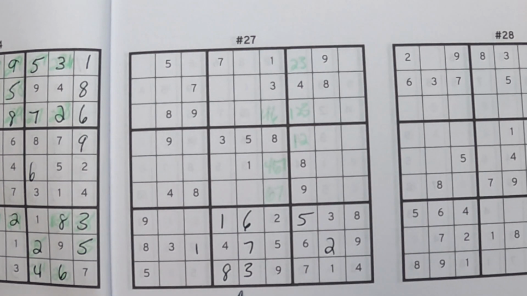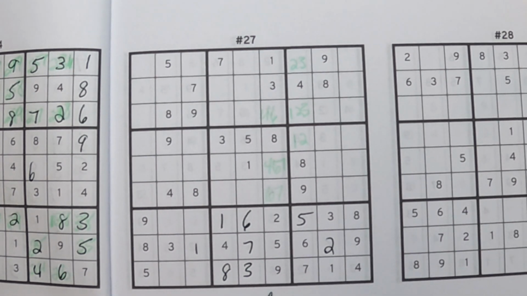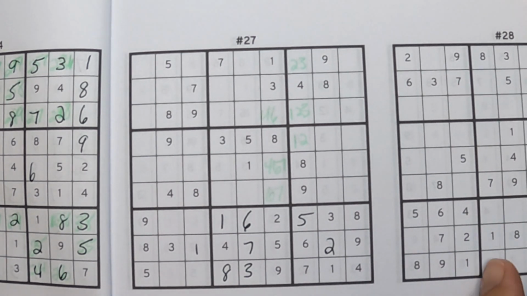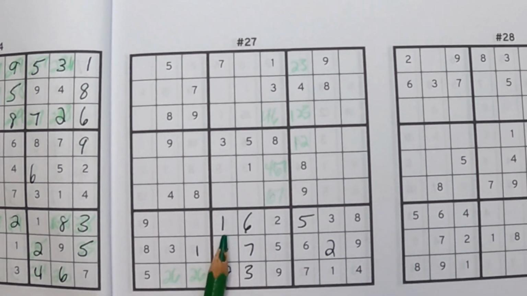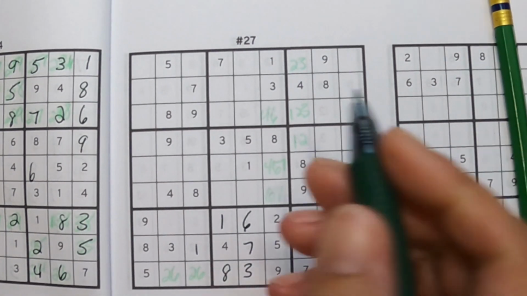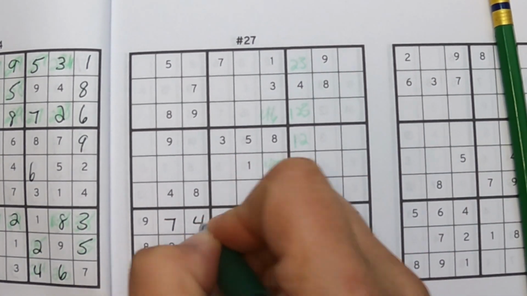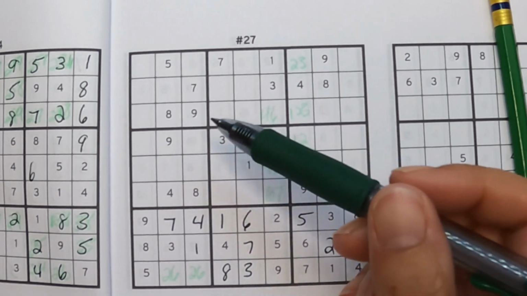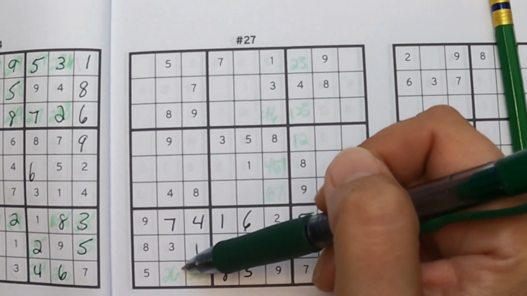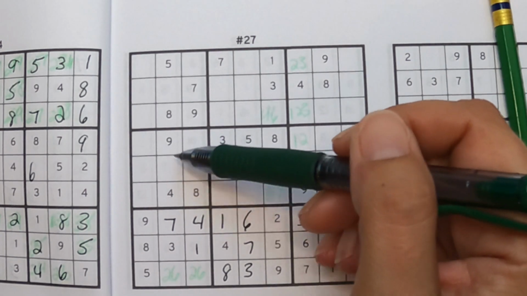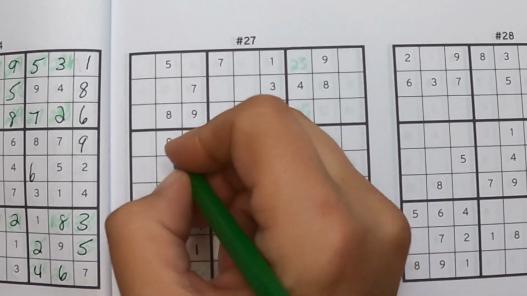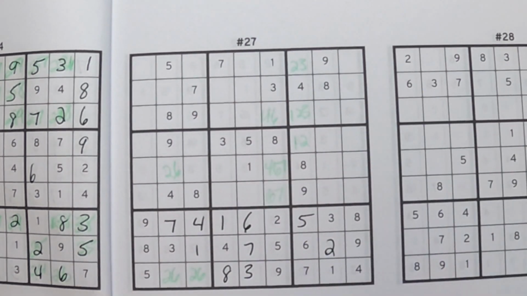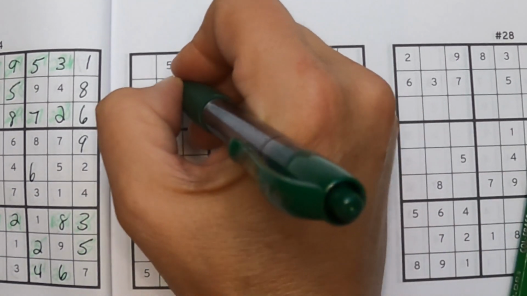For this bottom row now, we're missing 2 and 6. I don't see any help. So 2, 6. For this row, we're missing 4 and 7. We've got a 4 here, so 7, 4. For this column now, we're missing 1, 2, and 6. Got a 1 here, so 2, 6. So if our 1 can't be here or here, it must be here.